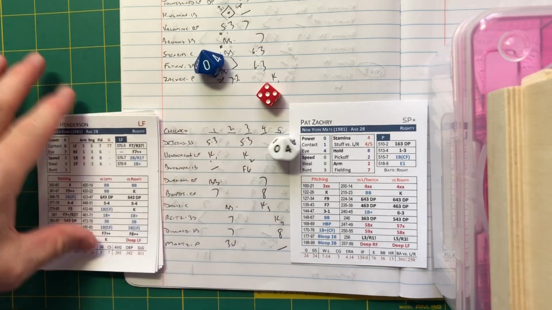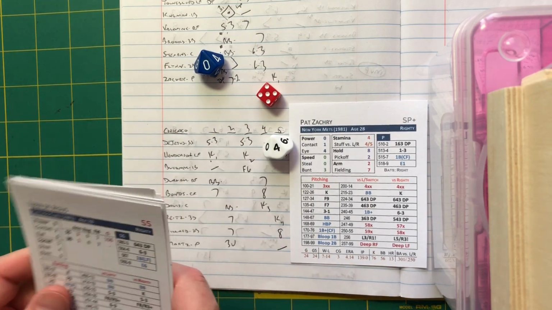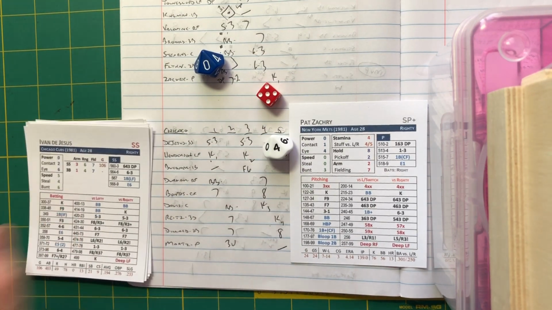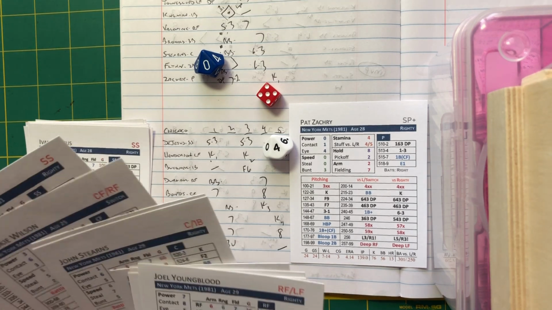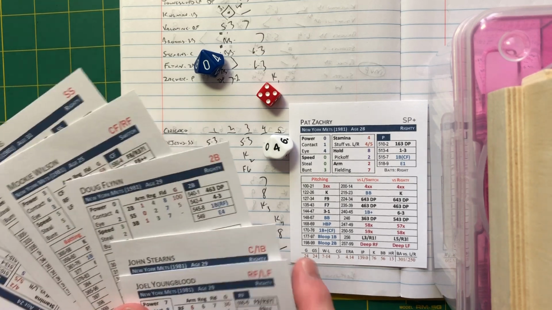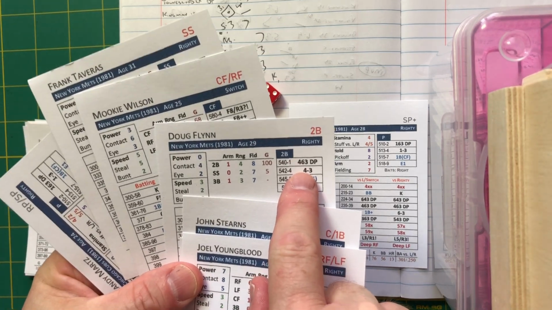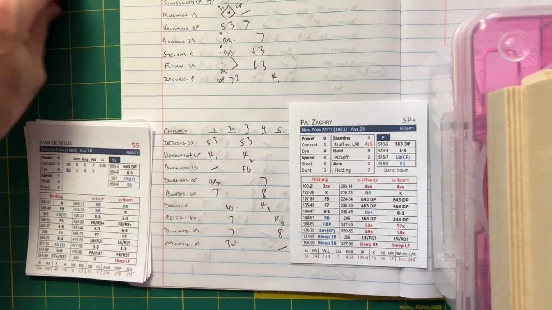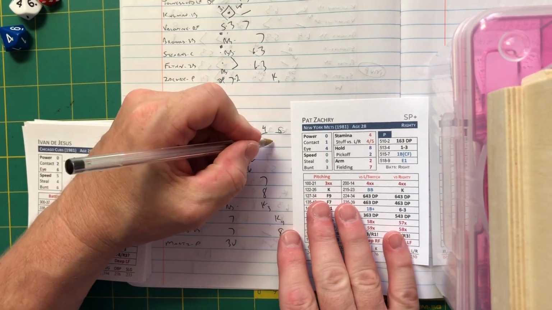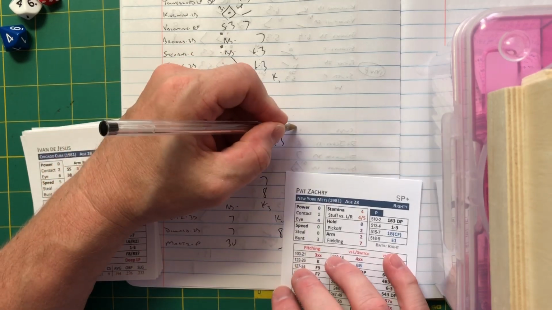The pitch to DeJesus. I flipped the card. I shouldn't have done that. 540, so that's going to be an error check or a defense check for Doug Flynn. 540 will be a ground ball to Flynn. He's going to throw to Dave Kingman, and that will retire the side in the 5th for Chicago. We go to the 6th.